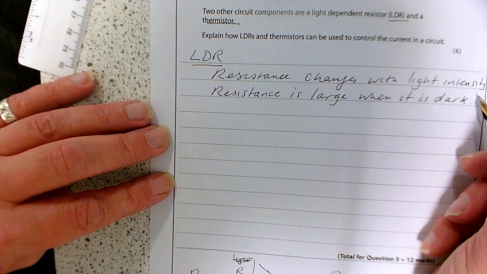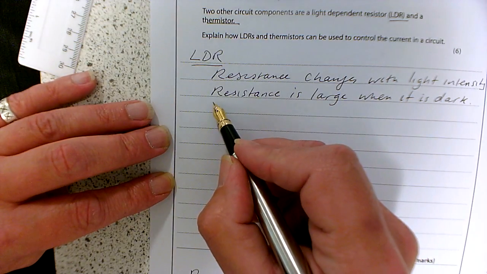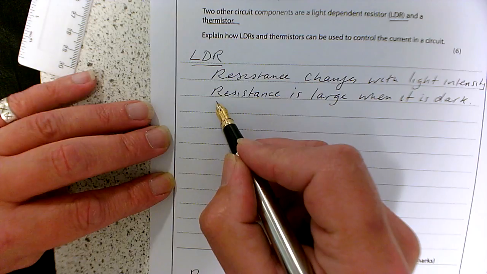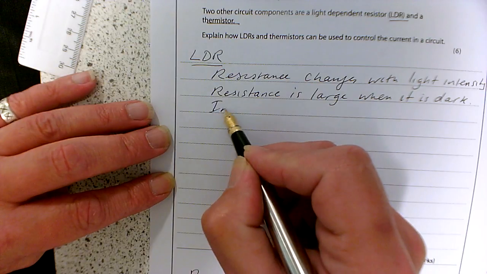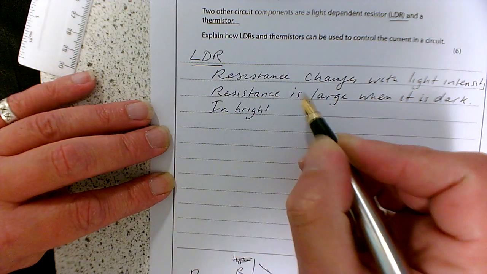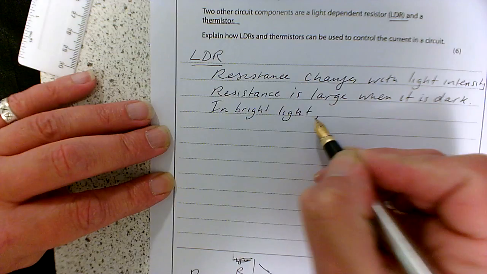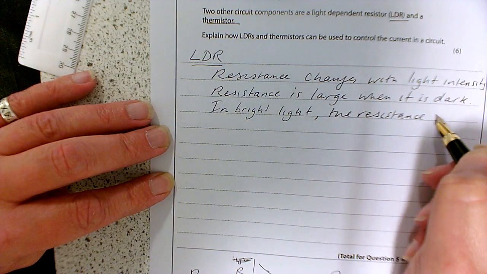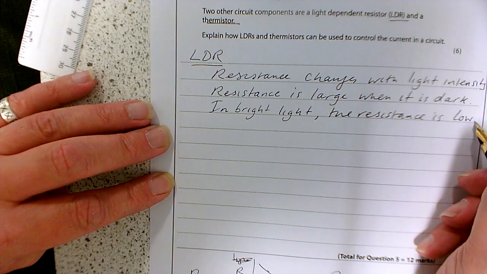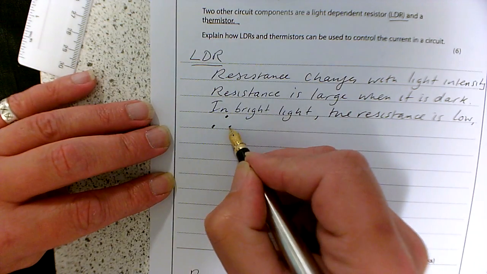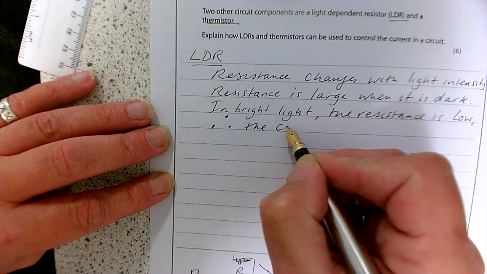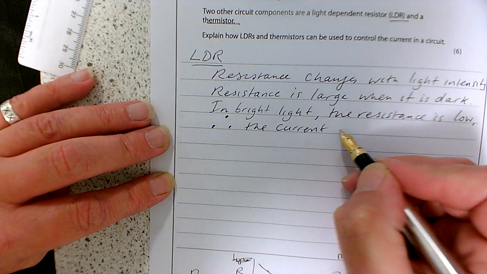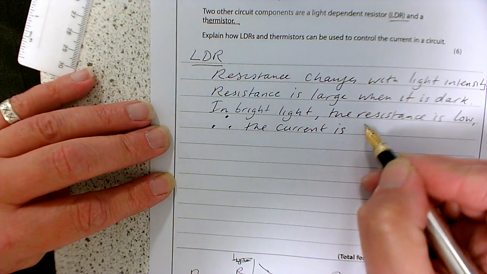Okay, so in bright light the resistance is low, therefore the current that can flow through it, because it's a low resistance, is large.